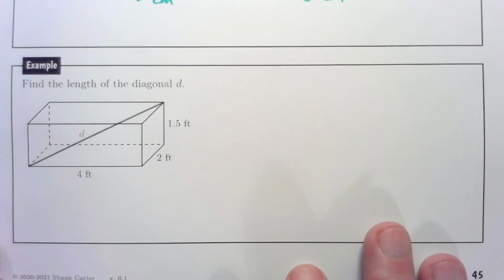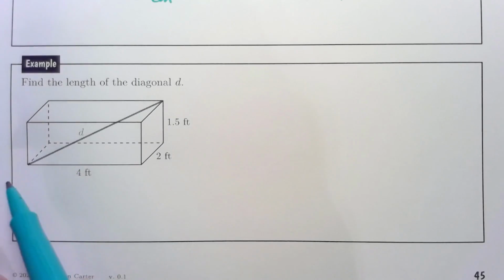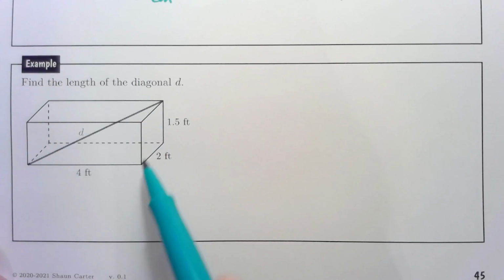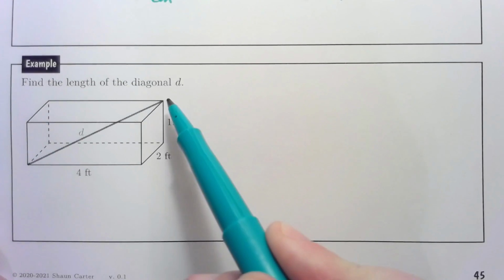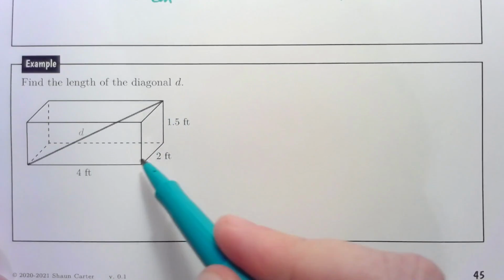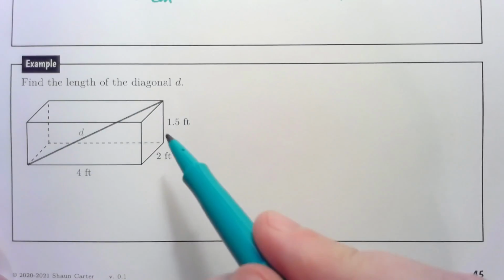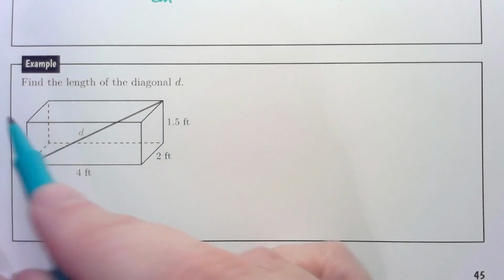For the last example, again, take a look at this and see if you can figure out how to solve it first. So if it isn't clear, this is a 3-dimensional figure. It is in fact a rectangular prism. And we have a diagonal going from one corner to the opposite corner. So it might not look like there's many right angles, but remember, this is just how we draw a 3-dimensional shape in 2 dimensions. There are right angles all over the place in the corners of all these different faces.